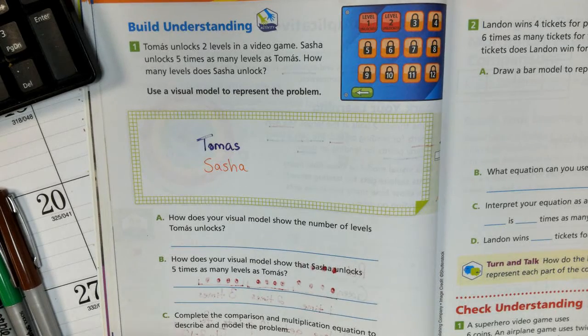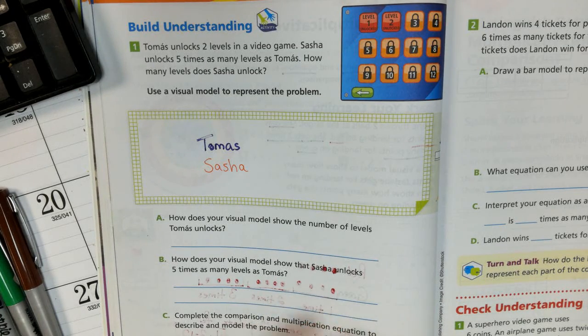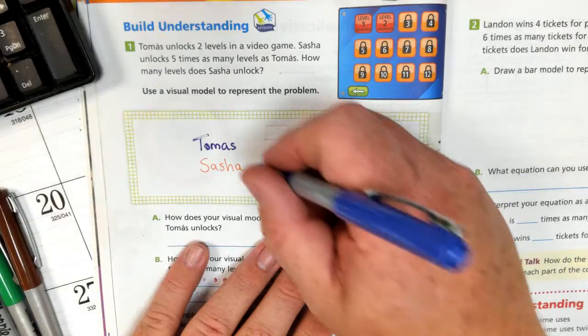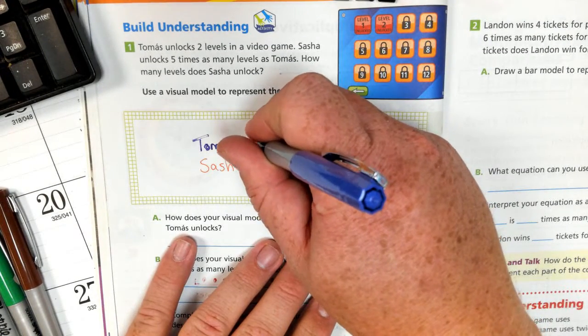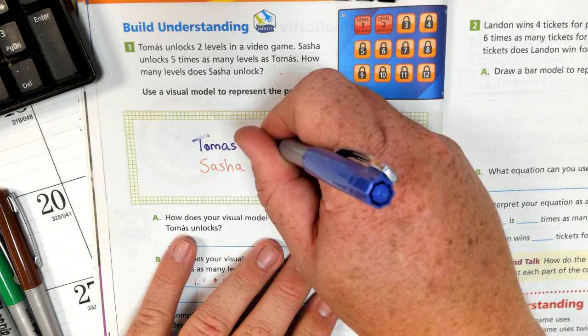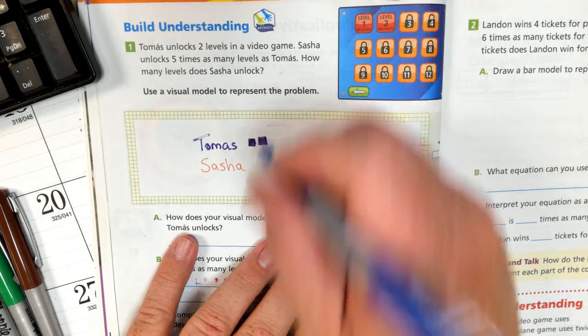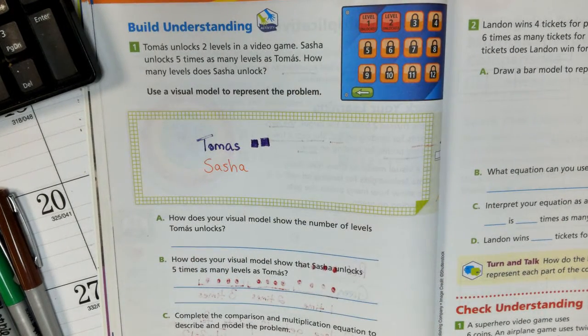Okay. How many levels did Tomas unlock in his game? Well, he unlocked 2, right? And Sasha unlocked 5 times as many as him.